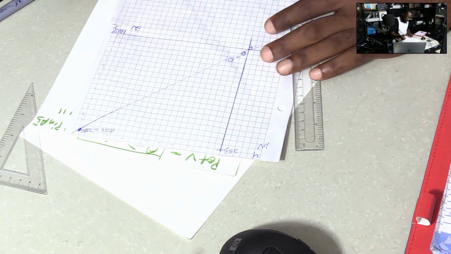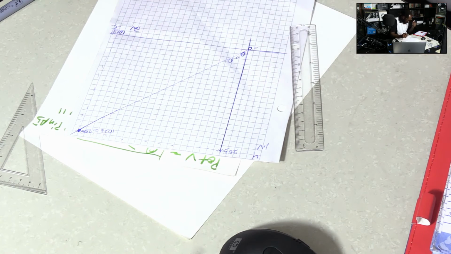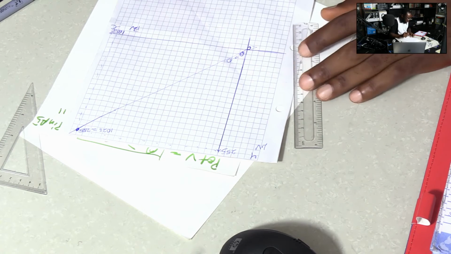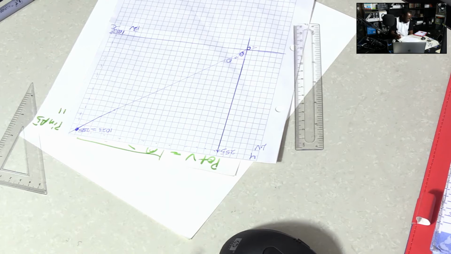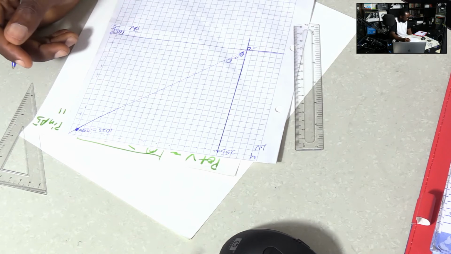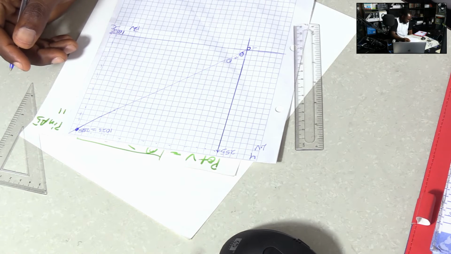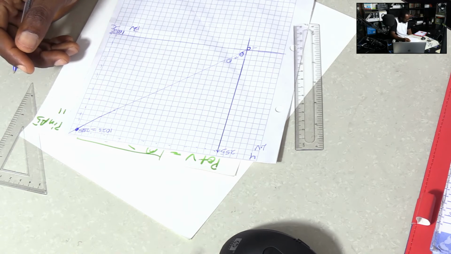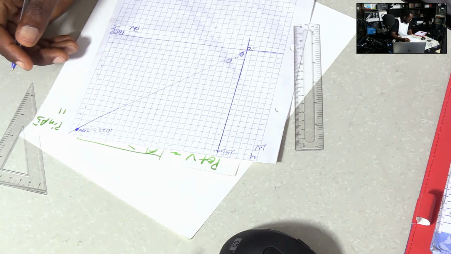Like I told you, the port value is from 0 to 1023, and the LED value is from 0 to 255. So if you read 0 on the LED value, you also have 0 on the port value. If you read 1023 on the PV, the LED value is 255. So let's come up with the equation of the line.